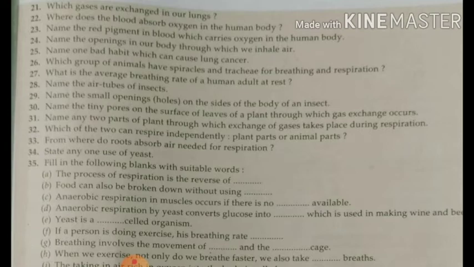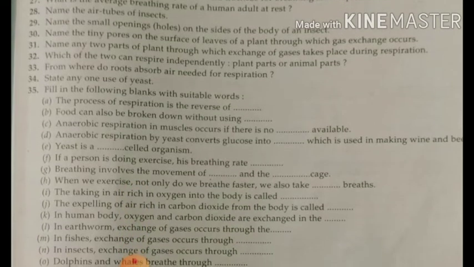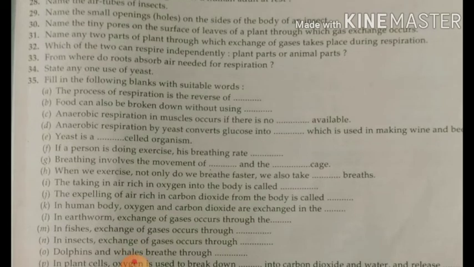Then question number 27. What is the average breathing rate of a human adult at rest? Okay, so it is 15 to 18 times per minute. Then question number 28. Name the air tubes of insects. The right answer is trachea. Then question number 29. Name the small openings or holes on the sides of the body of an insect. The answer is spiracles.